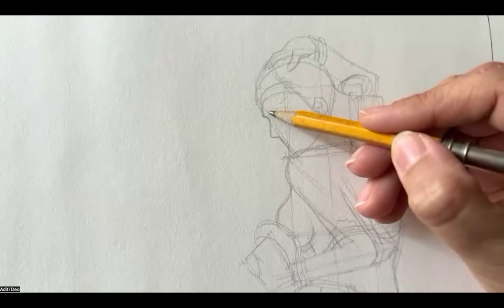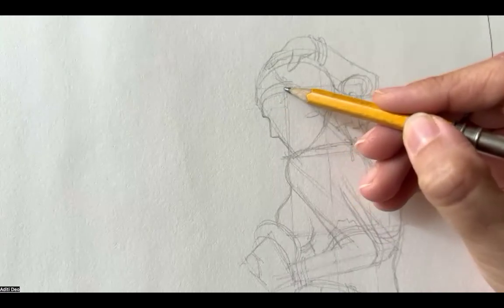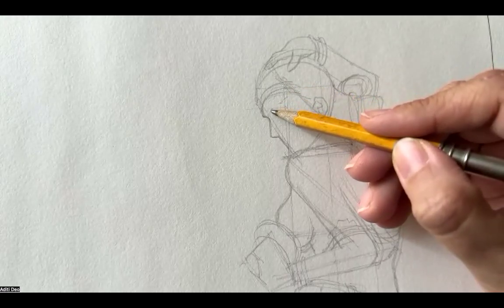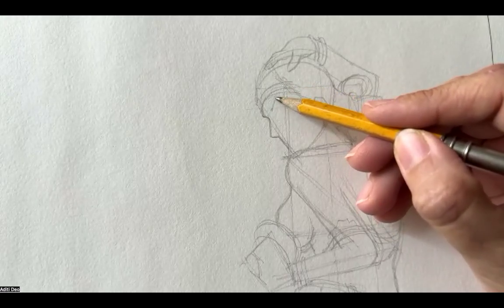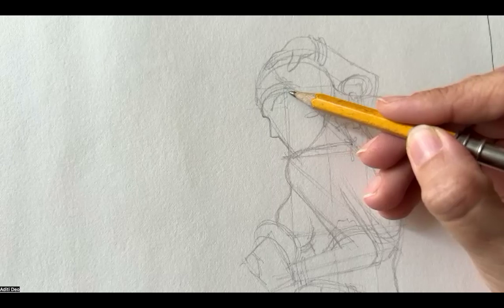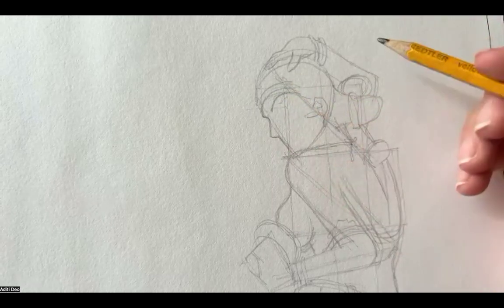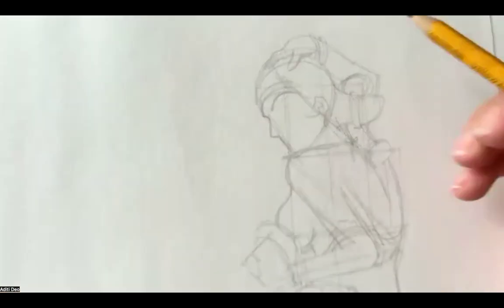From this line almost and curving like the forehead. Look at this eyebrow shape. It goes up and out. It's a very big eyebrow shape. Just look at the shape here. Don't look at the photograph.